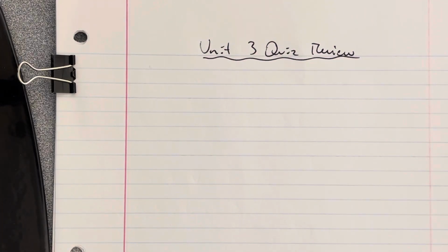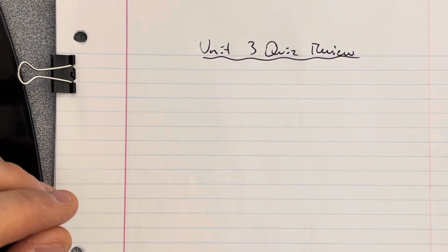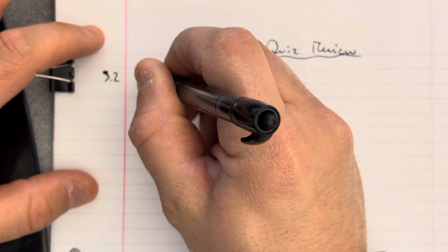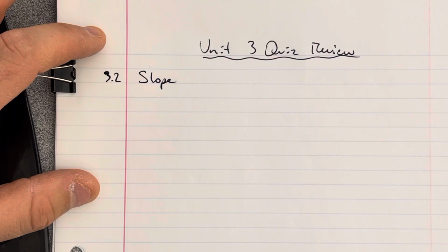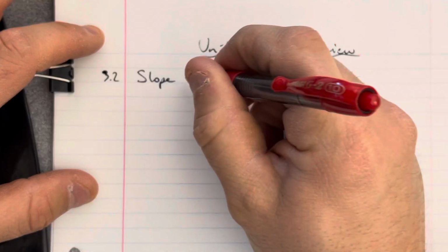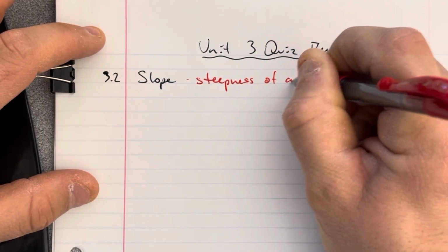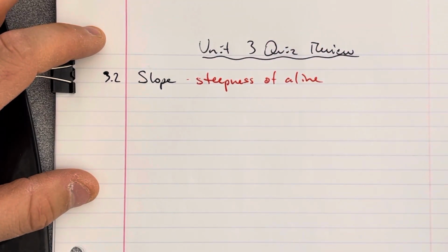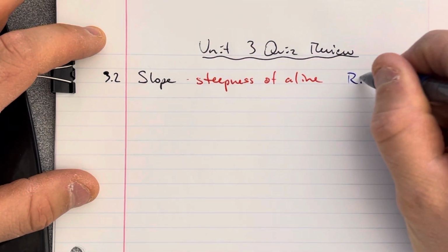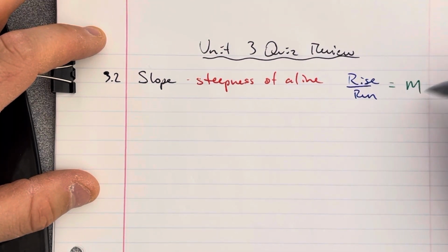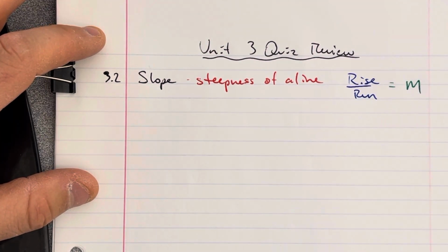All right, folks, so we're here to review for our Unit 3 quiz. We started out this unit talking about, in section 3.2, slope, and we defined slope as the steepness of a line. You learned a three-word phrase that we thought was very important, rise over run, that will describe slope. And we also understood that m is the variable that we use to represent slope.